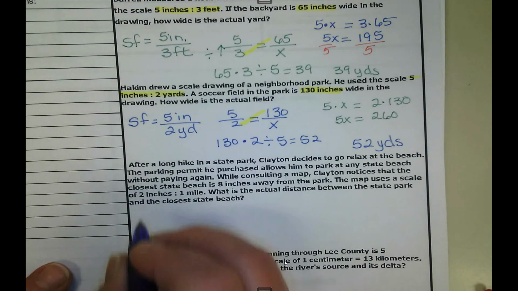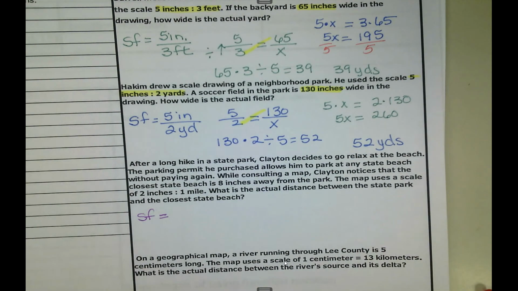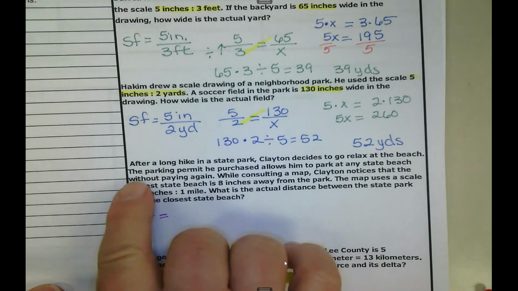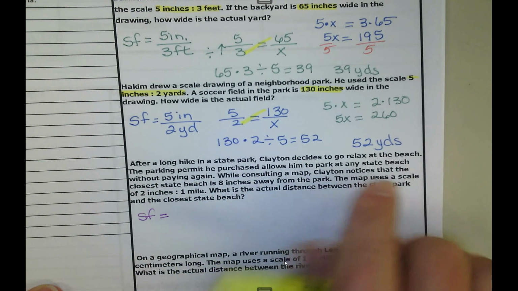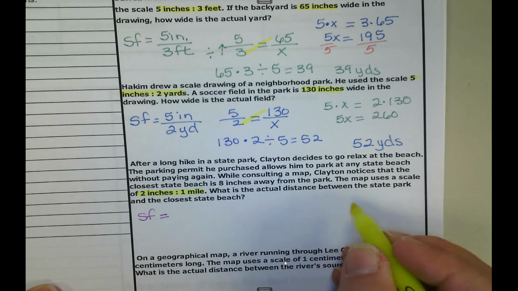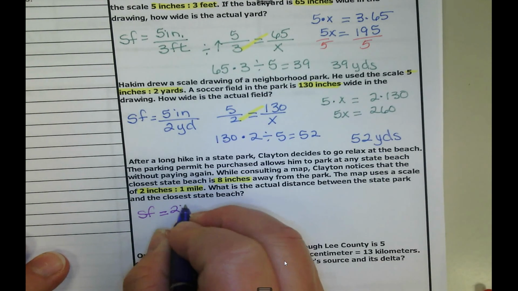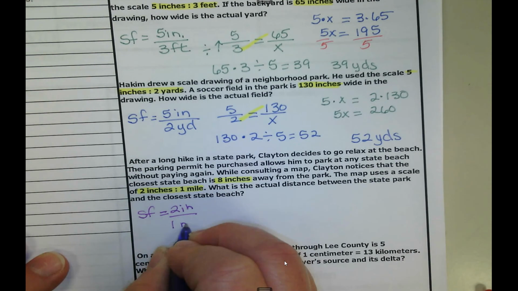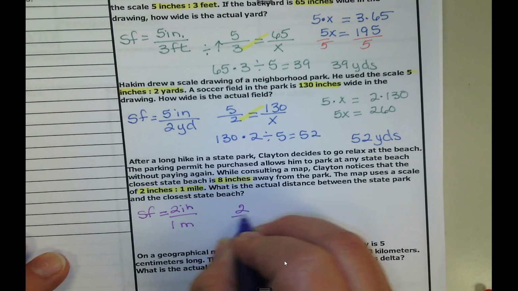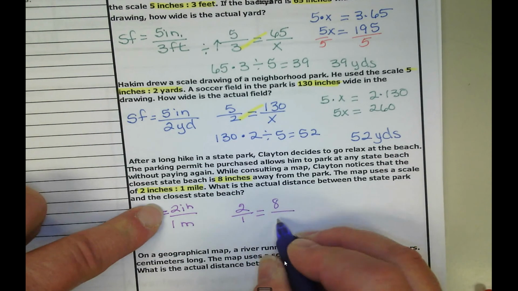Okay, so our scale factor. Highlight the important words first. Okay, 2 inches is equal to 1 mile, and it is 8 inches away. So for our scale factor, 2 inches is equal to 1 mile. 2 over 1 is equal to, once again, inches go to inches, 8 over x.